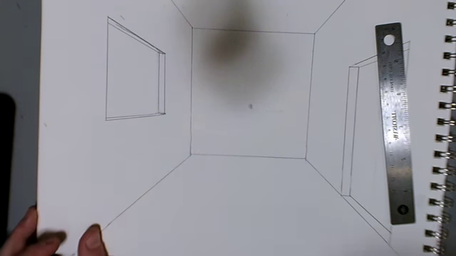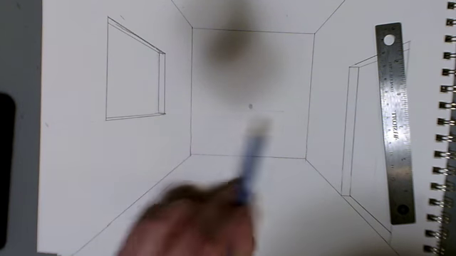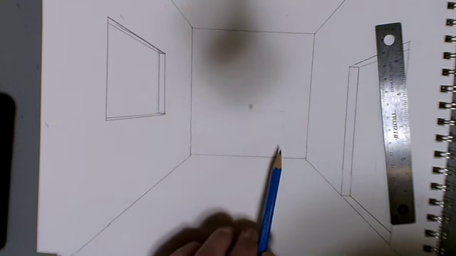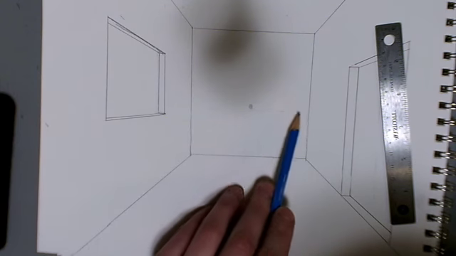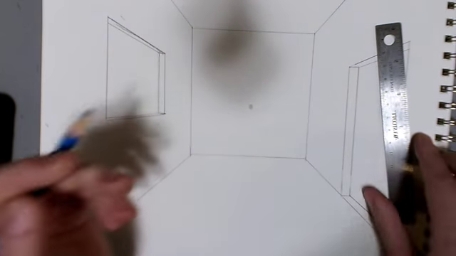So from here, our next step is we're going to put a bed in our bedroom. So what I want to do is make my headboard, which is going to go right up against this back wall. I want to make it a little bit lower than my vanishing point because the bed is not going to be midway in the room. So I'm going to make a rectangle.